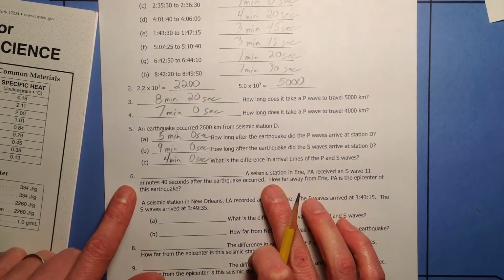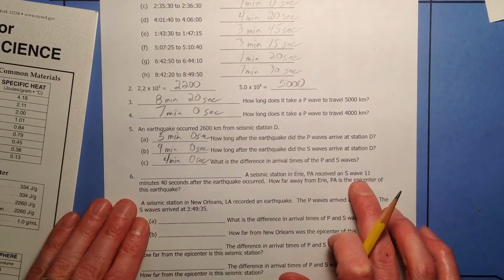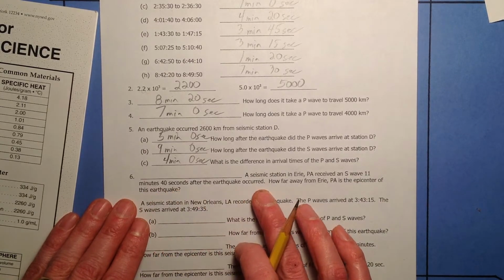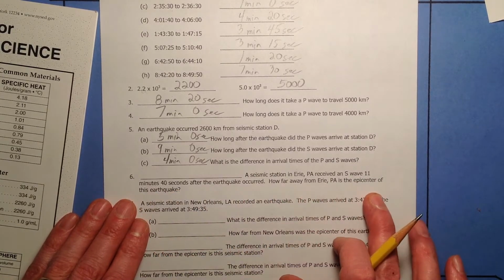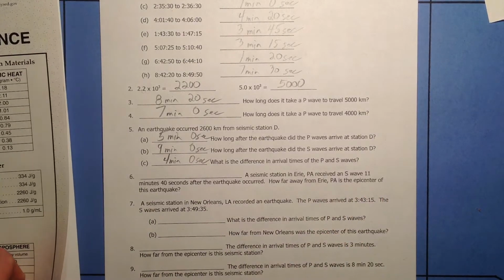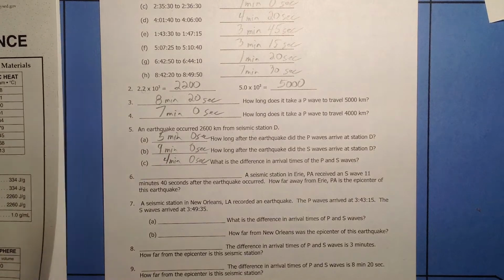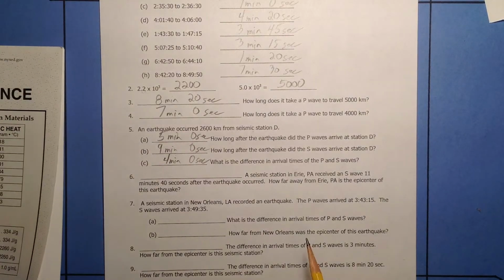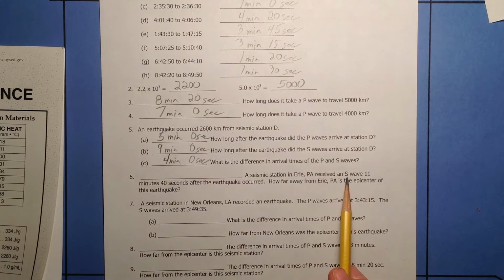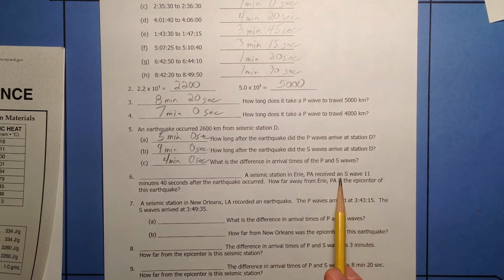So that math works out pretty easily. 6. A seismic station, Erie, Pennsylvania, received an S wave 11 minutes and 40 seconds after the earthquake occurred. How far away from Erie, Pennsylvania is the epicenter of this earthquake? This ends up being a math word problem. Kids have trouble with it at times, but basically what it's asking is, how far can an S wave travel in 11 minutes and 40 seconds?